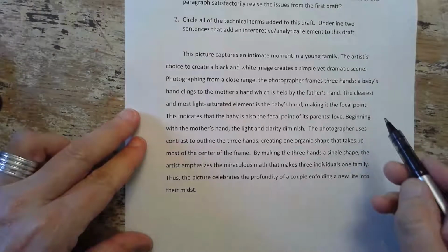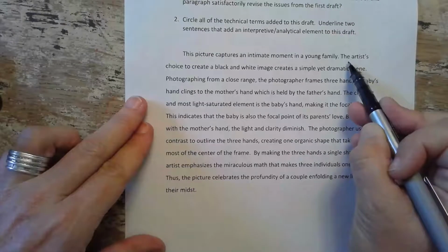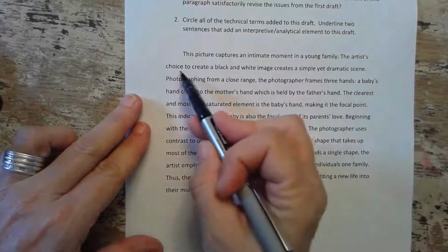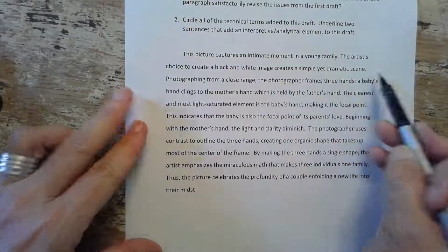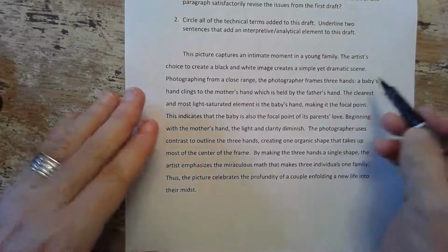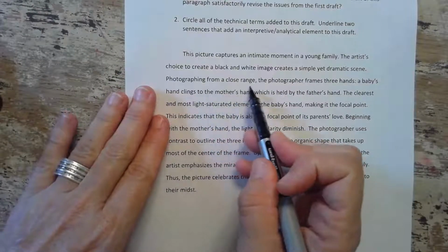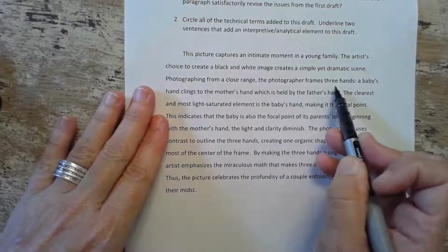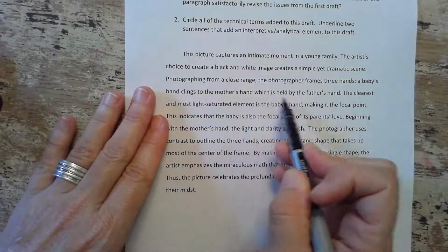So let me just go through the point of giving a big picture. The artist's choice to create a black and white image creates a simple yet dramatic scene. Okay, that gives me a big picture. And then it points me to the next thing, photographing from a close range. The photographer frames three hands. A baby's hand clings to the mother's hand, which is held by the father's hand.